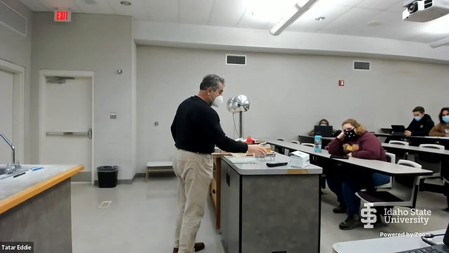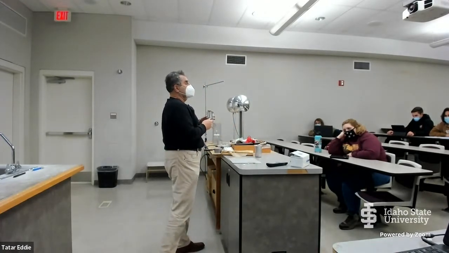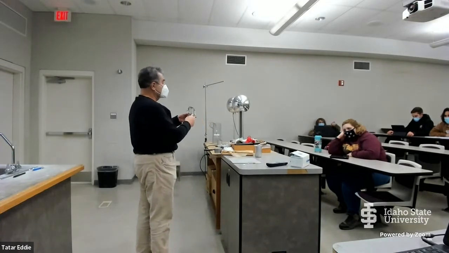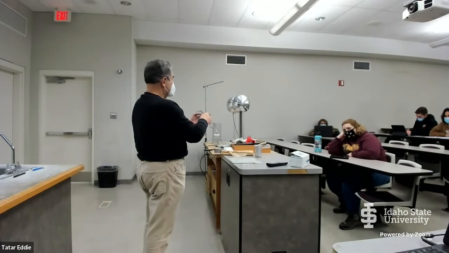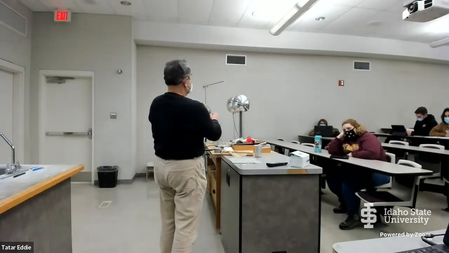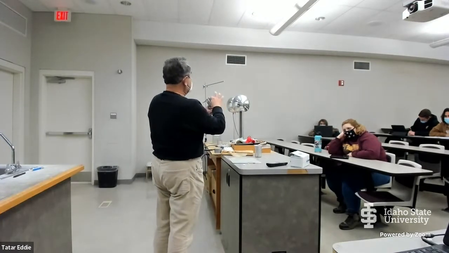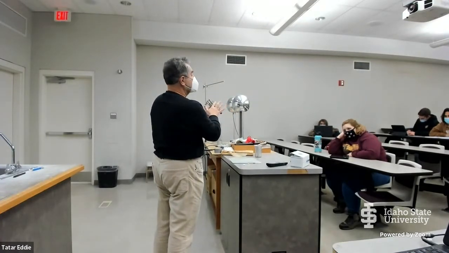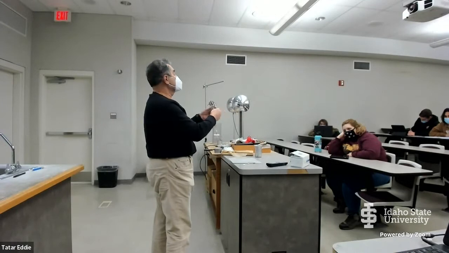For practical applications in old TV sets or radio, you have a variable capacitor. Look, the plates of the capacitor are movable. Only the area that overlaps counts. And you change the capacitance of this capacitor just by turning the knob.